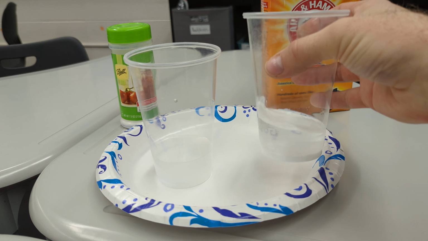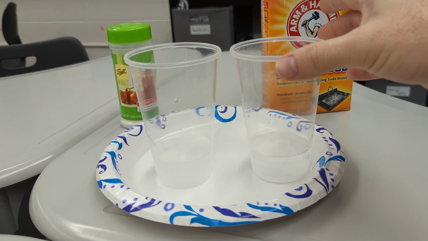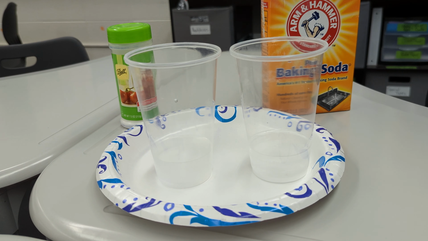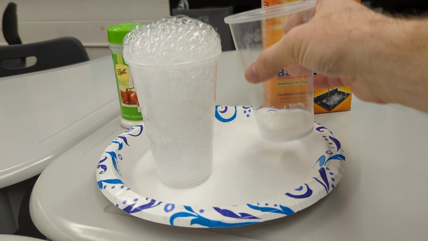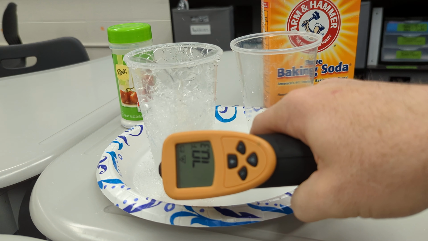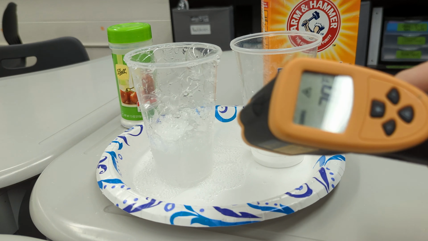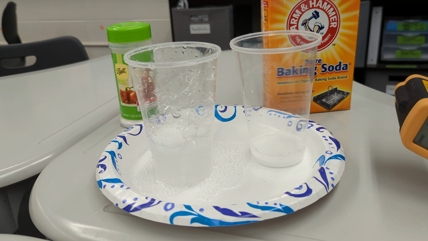So we're going to add the baking soda solution to the citric acid solution. You'll see some bubbling, and we will quickly get a temperature reading. Again, they were about 72.5 degrees Fahrenheit to start with. So now the chemical reaction has occurred, and we quickly get a reading, and it is down to 70 degrees Fahrenheit. It just dropped 2 degrees Fahrenheit in temperature.